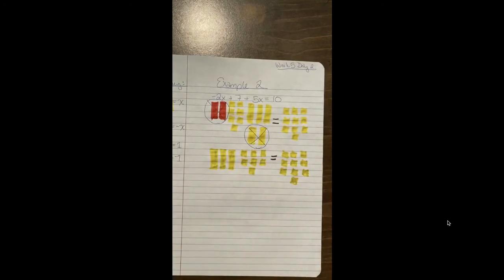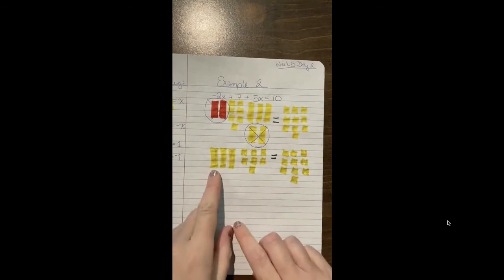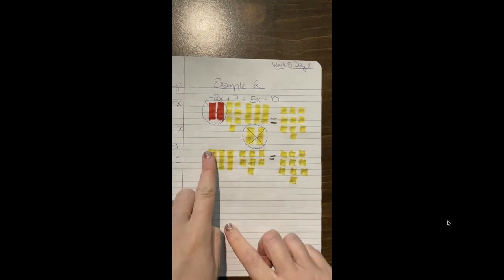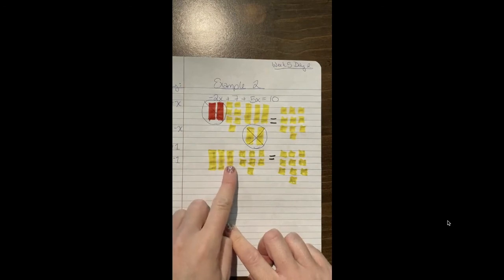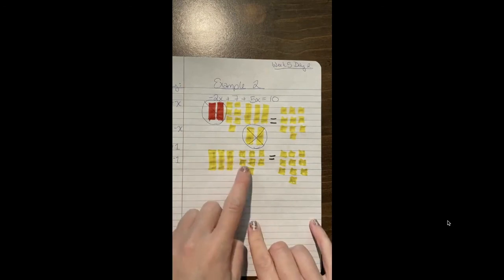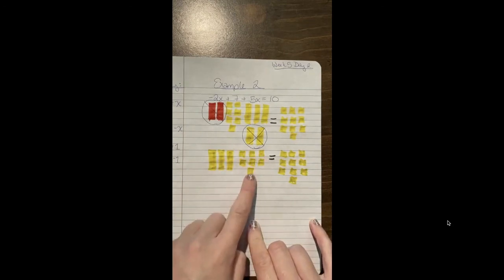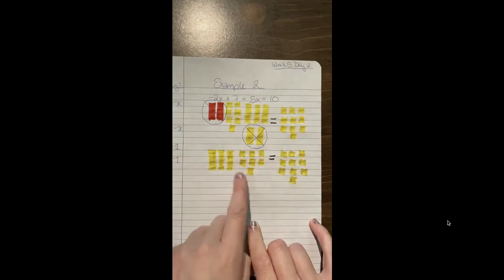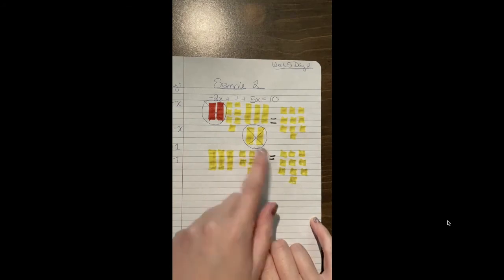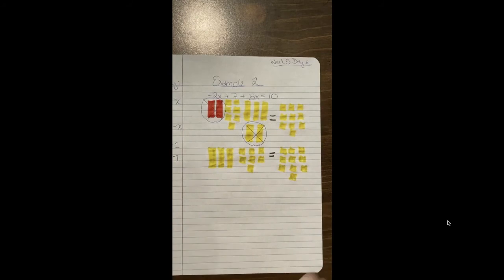Now we need to continue trying to get the variable by itself. What's attached to my one single variable was 2 more of the x's and 7 positive 1s. So first I'm going to get rid of those constants. The opposite of positive 7 is negative 7.